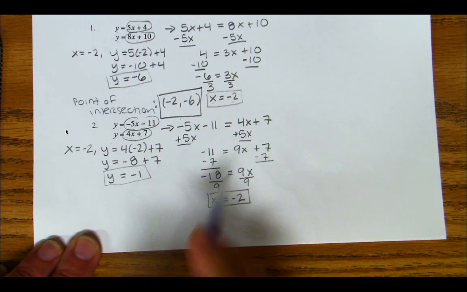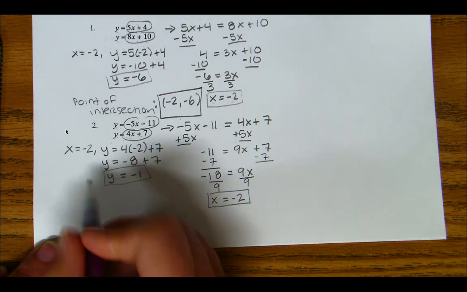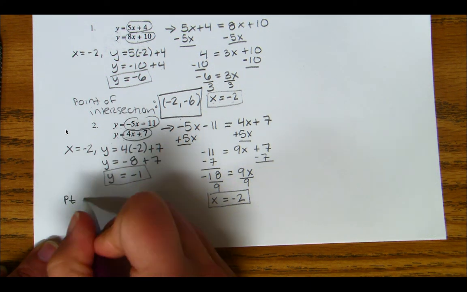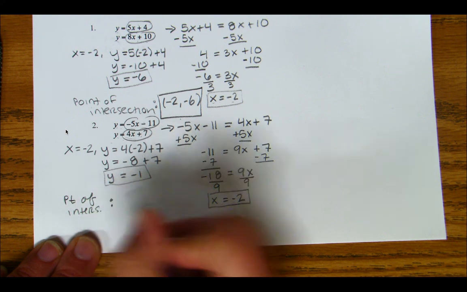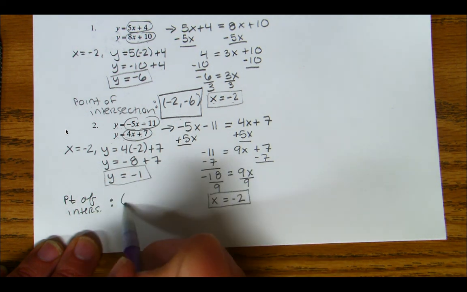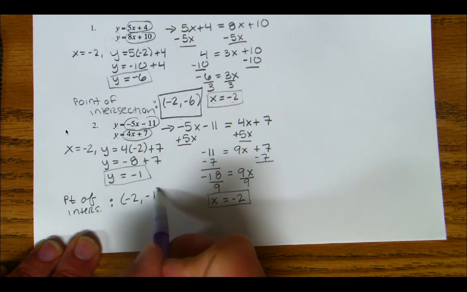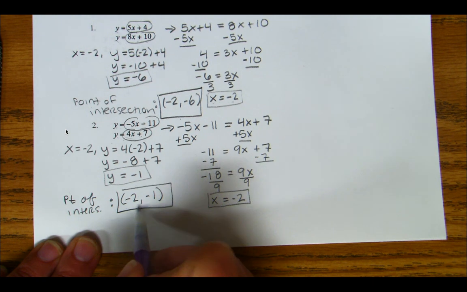Again, I can't just stop there. I need to find my point of intersection, right? My point of intersection is going to be the coordinate negative 2, comma, negative 1. This is my final answer.